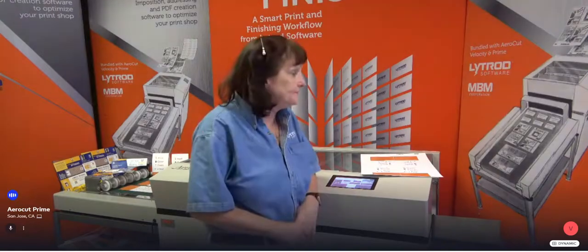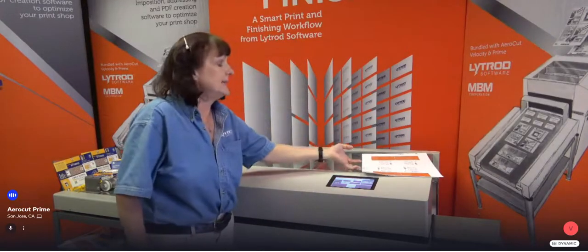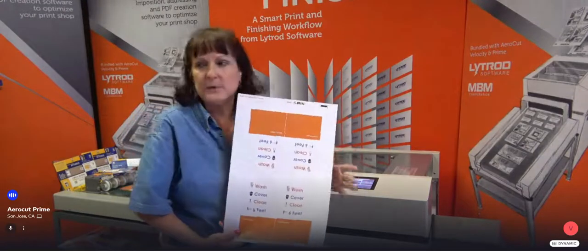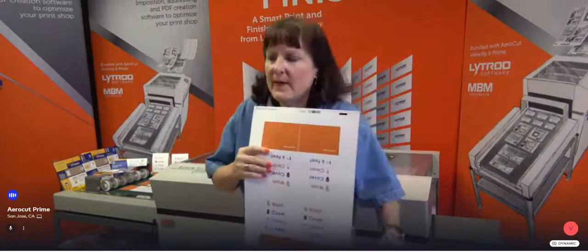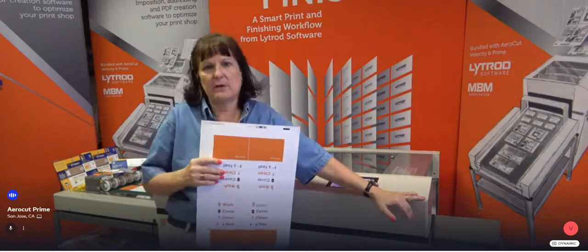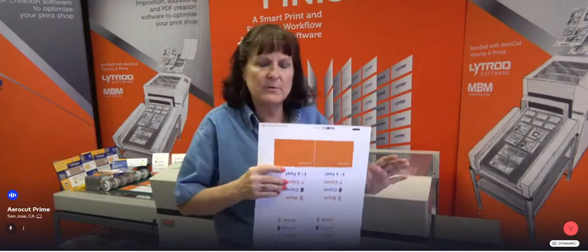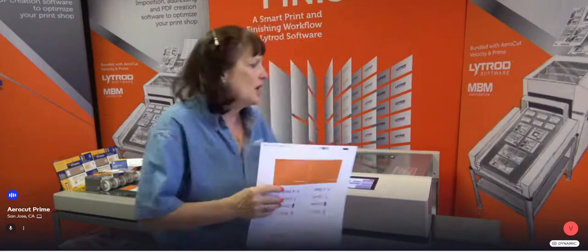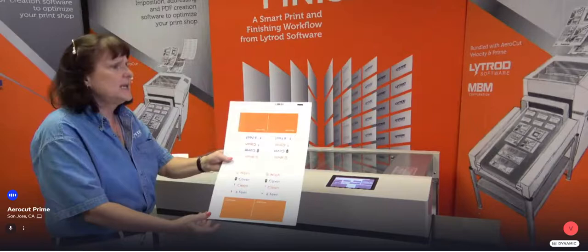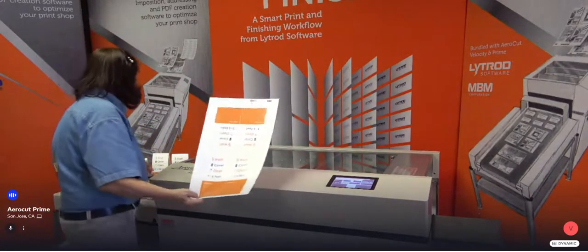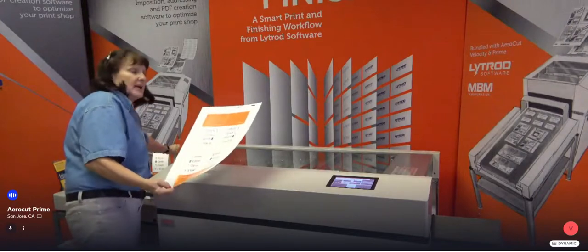Thank you so much. We're going to go ahead and take the 2 jobs that Zach pointed out, the 2 Flexmode jobs, and show a little bit of how you work with the Aerocut, particularly with the perfing unit, and how you need to program, or adjust that perfing unit to pick up those perfs. So the 2 jobs we're going to take a look at is the 2-up tent card.